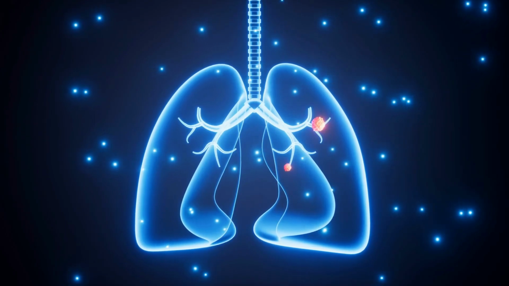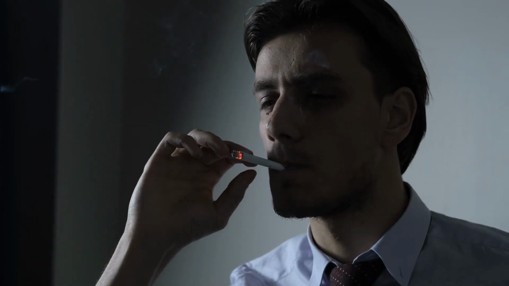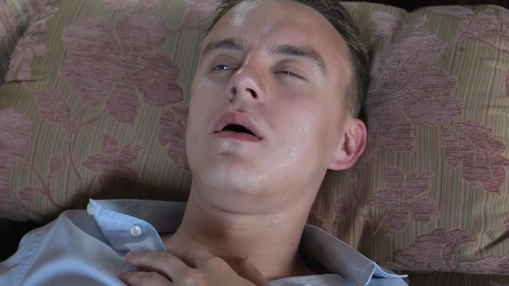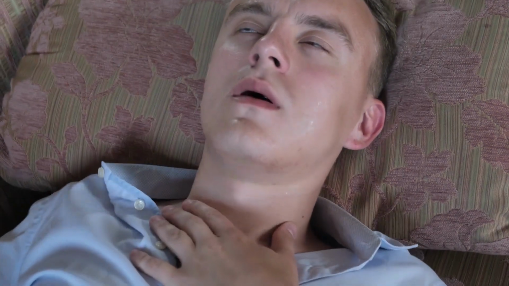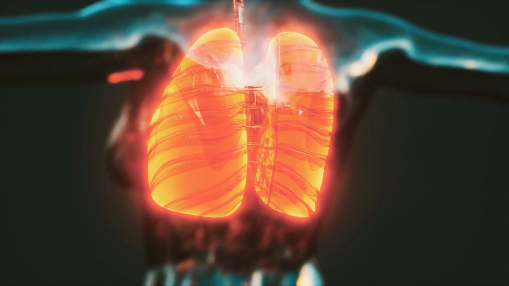Lung cancer. It is a fatal disease that affects the tissues of the lungs, and it is most commonly caused by smoking as well as exposure to toxins such as asbestos. It is common for symptoms to not manifest themselves until the disease has progressed to a more advanced stage.